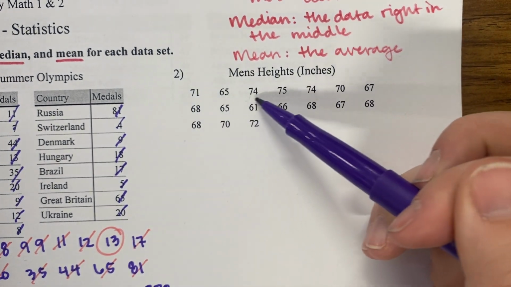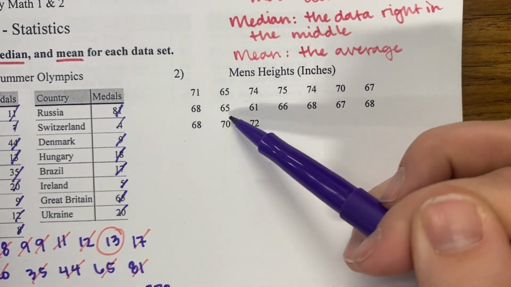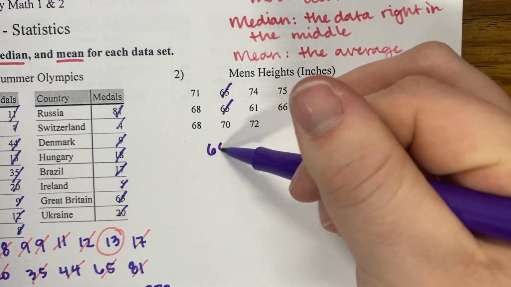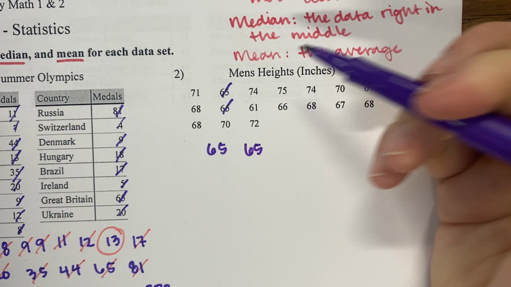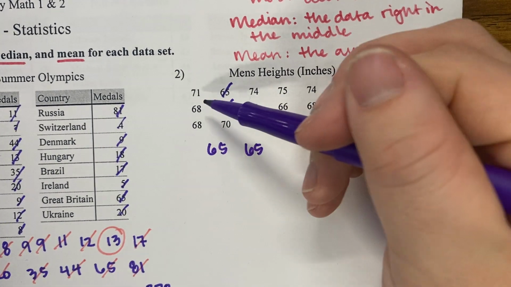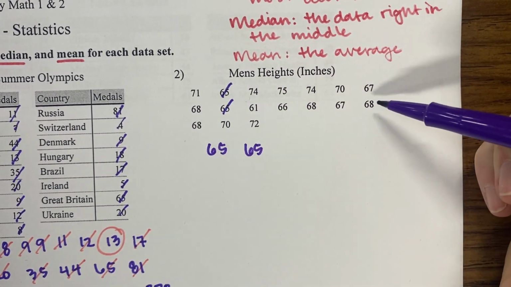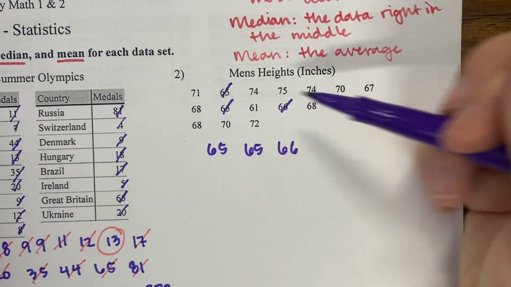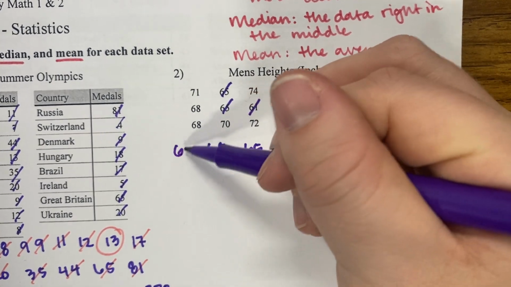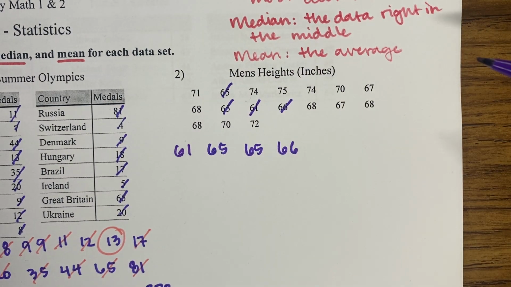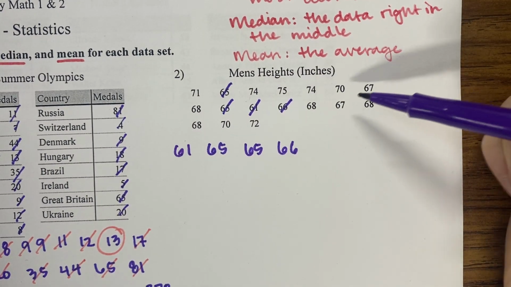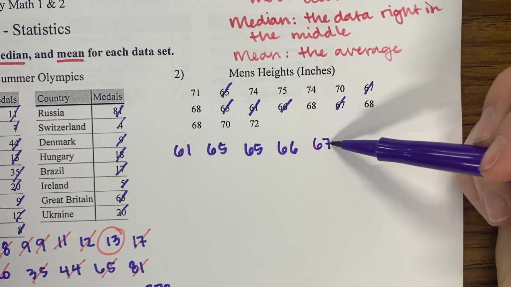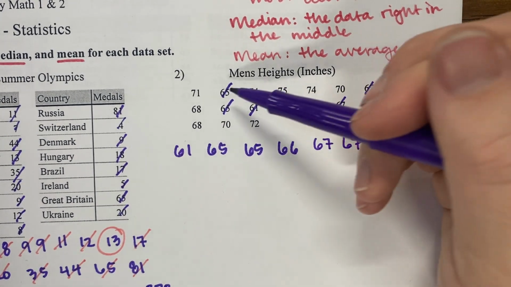Okay, so let's see, 65, anything less than 65? Nope, but I have 2 of them. 65, 65. Okay, 67, then I have a 66, 66, one of those guys. Oh, no, I had a 61. Okay, there we go. Glad I caught that. Okay, after my 66, I have 2 67s, 67, 67.